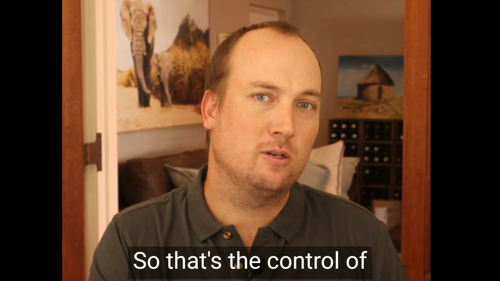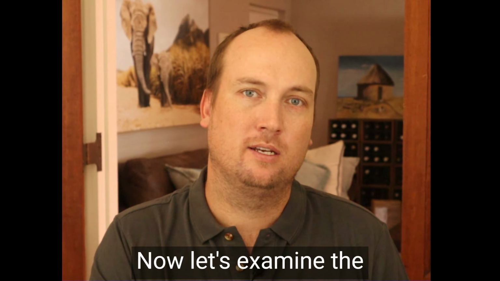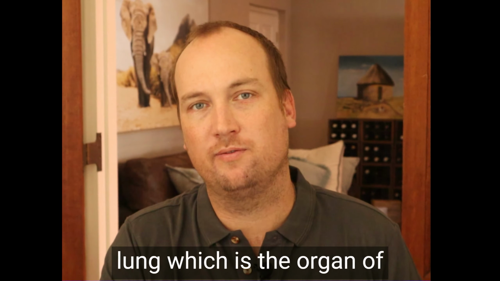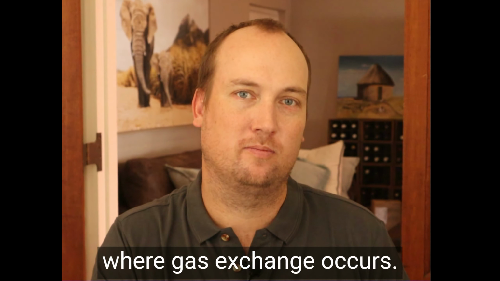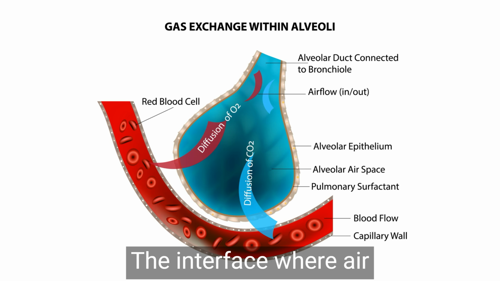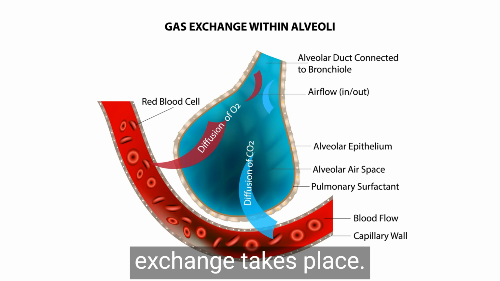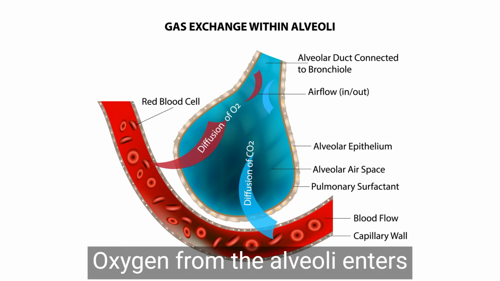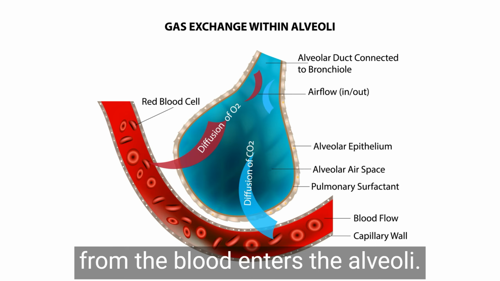So that's the control of ventilation in a nutshell. Now let's examine the lung, which is the organ of ventilation and the place where gas exchange occurs. The interface where air meets blood in the lungs is at the level of the alveoli. This is where gas exchange takes place. Oxygen from the alveoli enters the blood, and carbon dioxide from the blood enters the alveoli.